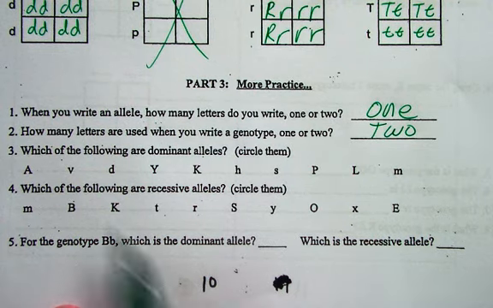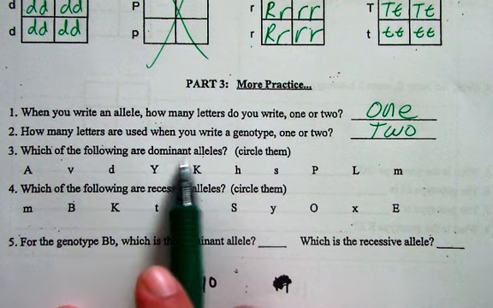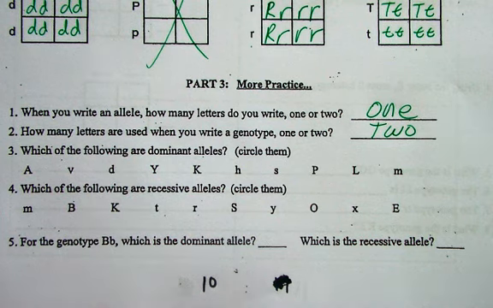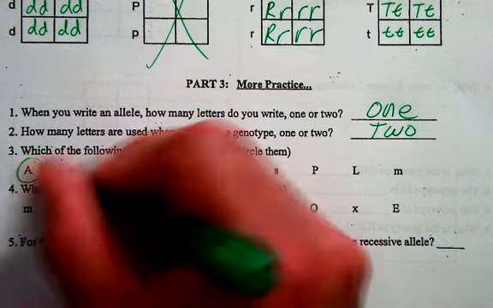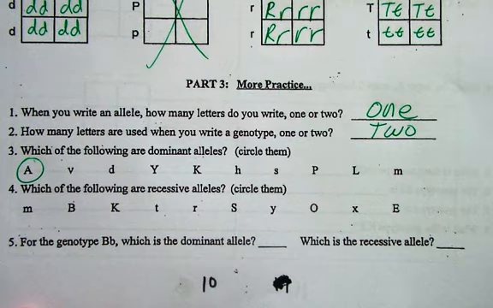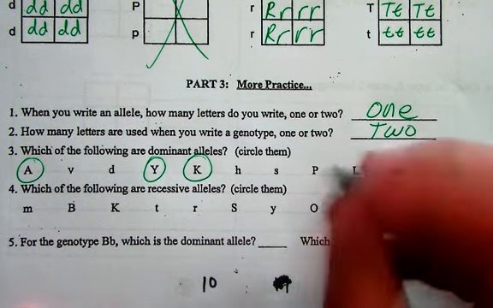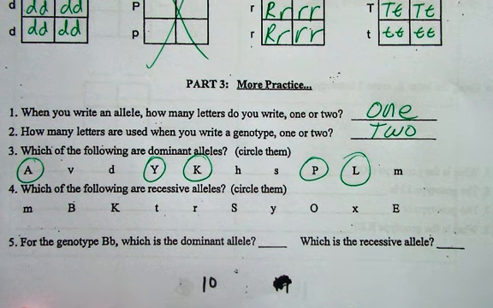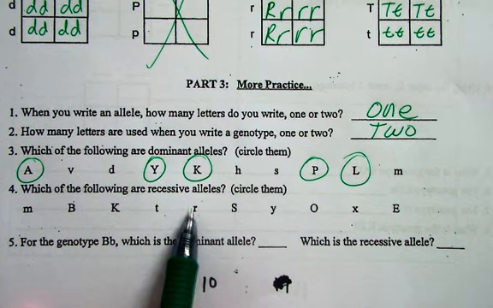And then here it says, which of the following are dominant alleles? Remember, dominants are capitals. So we've got that one, the Y, the K, the P, and the L. And then the next one says, circle the recessive alleles. Well, those are all the lowercase.